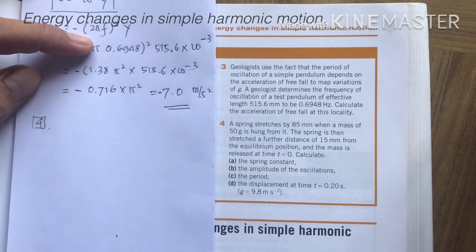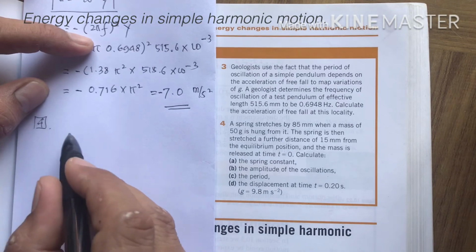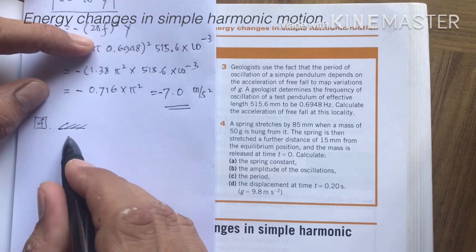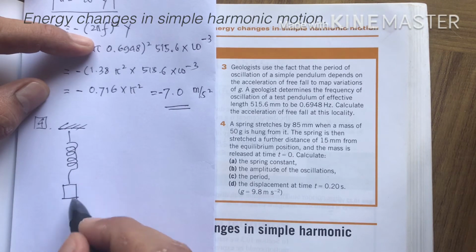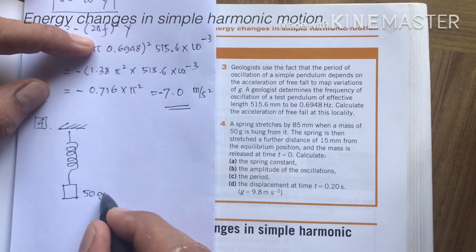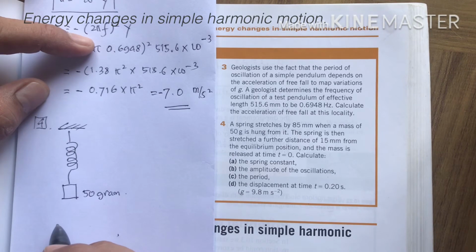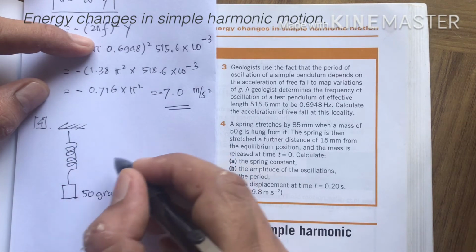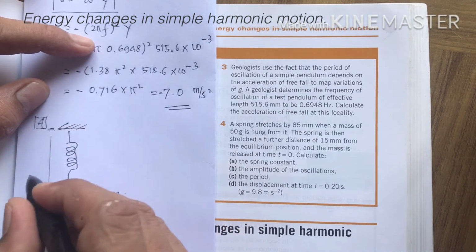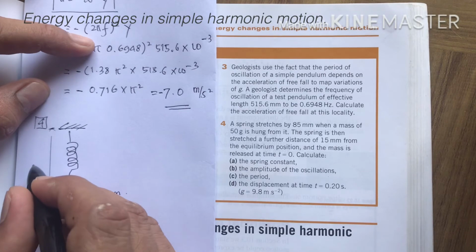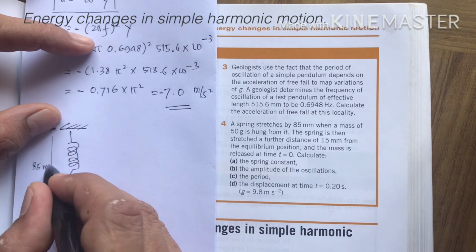Better we draw the diagram first. This is the spring, and we attach a mass here. This mass is 50 gram. It hangs and stretches 85 millimeter.